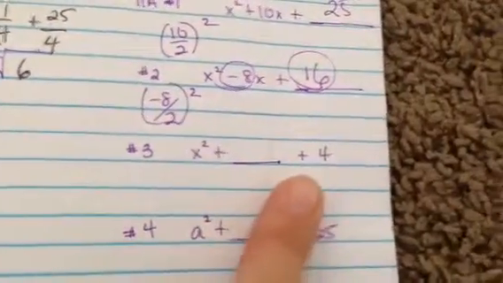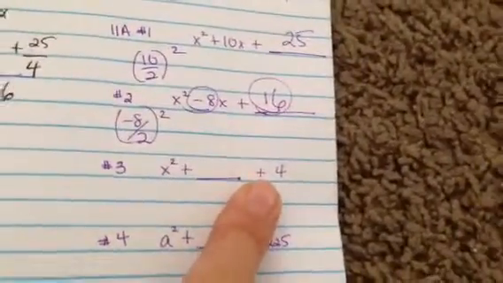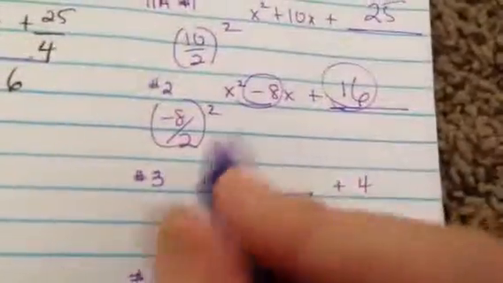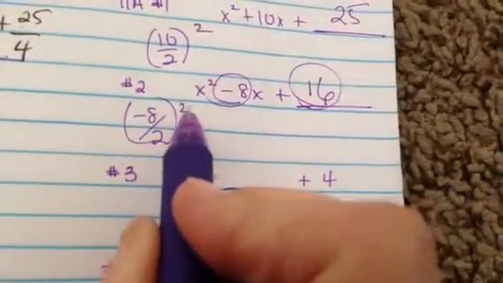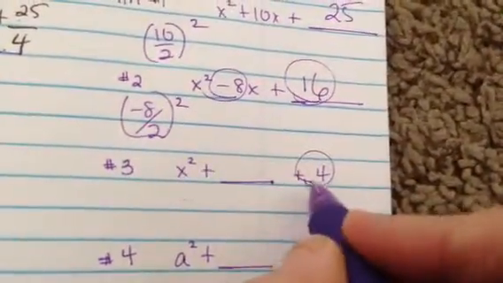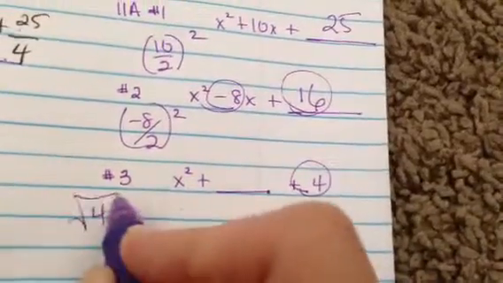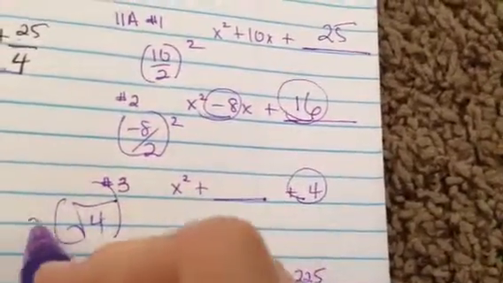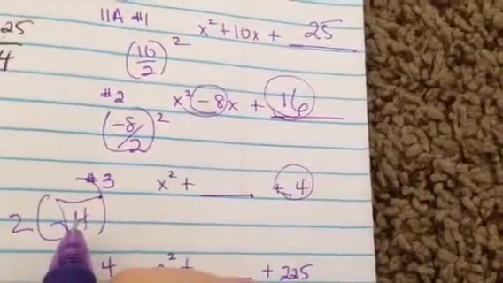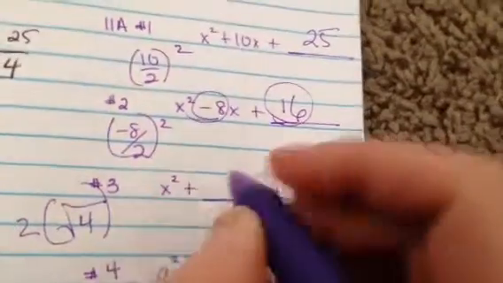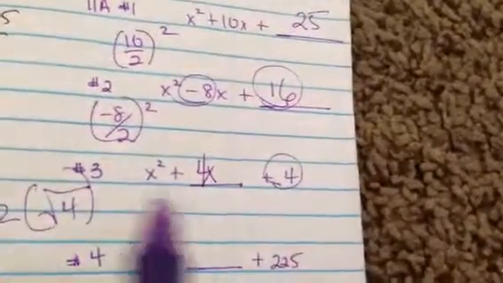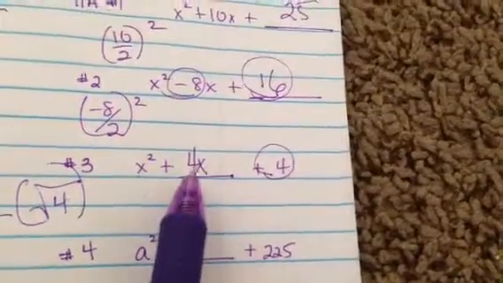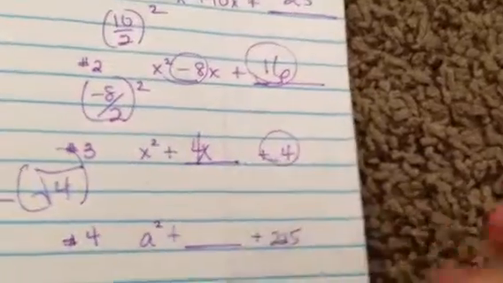Okay, here they're making you go backwards. Going backwards is a little bit more interesting. I honestly don't know why they're making you do this, but remember, if you took half of it, then squared it, we're going to do the total opposite. So we're going to take the square root of it and then double it. So the square root of 4 is 2, and 2 times 2 is 4. And whatever that variable is, make sure you write it right there beside it. And just test yourself. Half of 4 is 2, 2 squared is 4, it works.